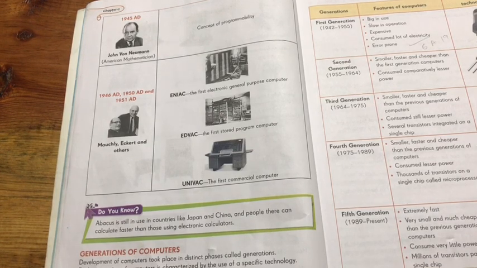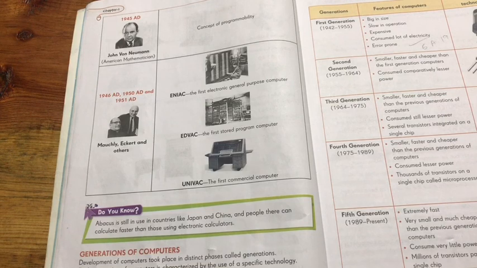Look here, and do you know, still now in countries like Japan and China, they are still using the abacus, with which they can calculate faster than using an electronic calculator.